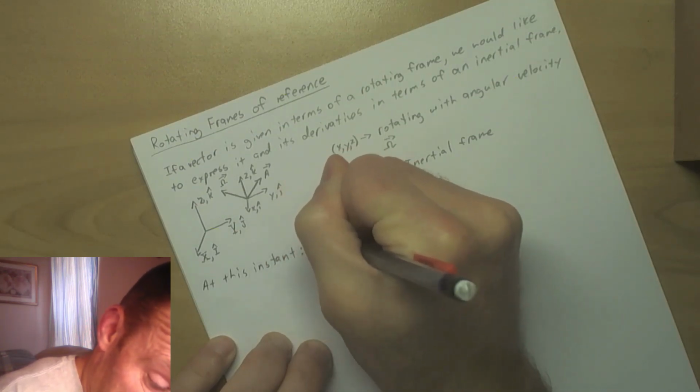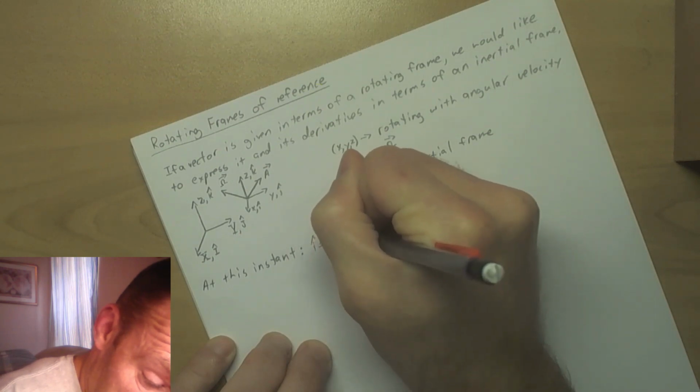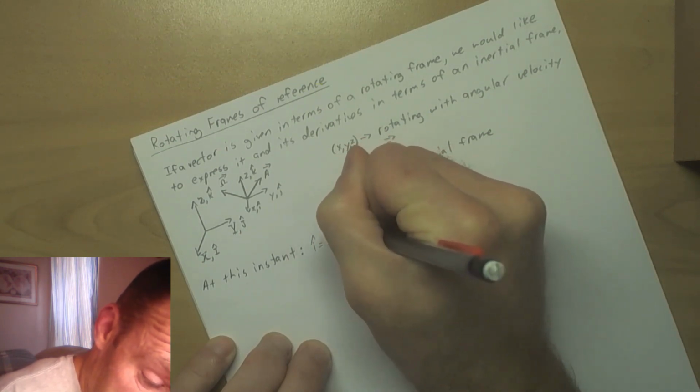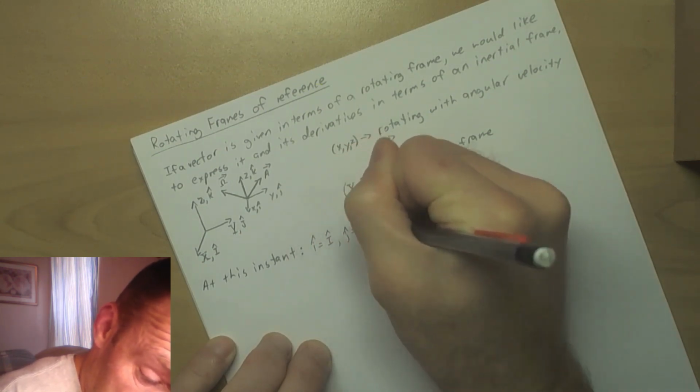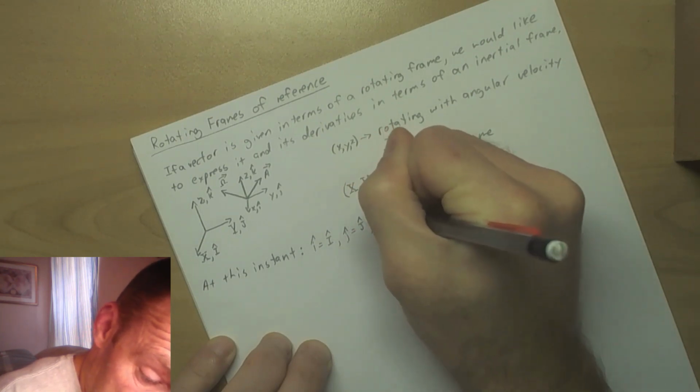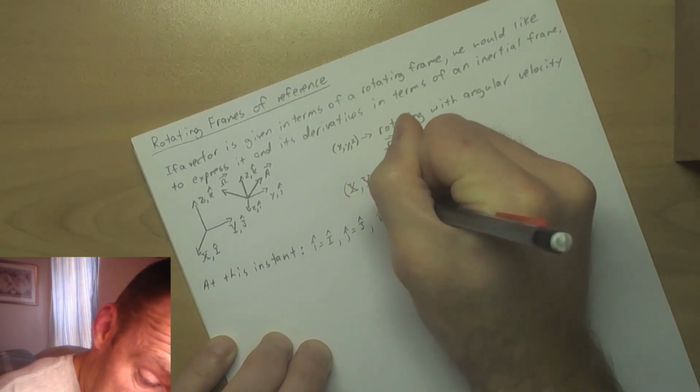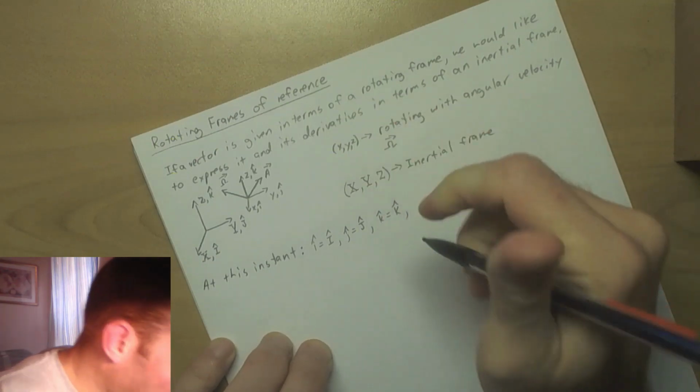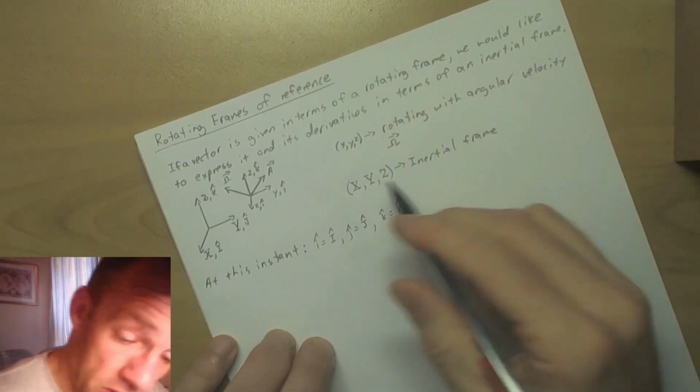The unit vectors are all equal to one another, as well as the components of the vector A are all equal to one another.